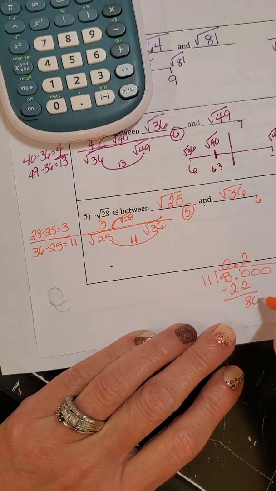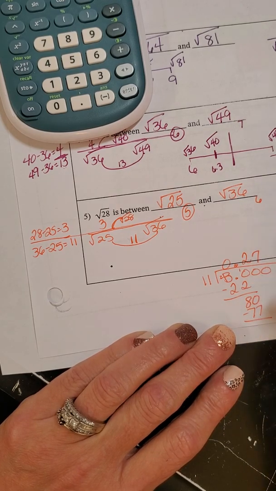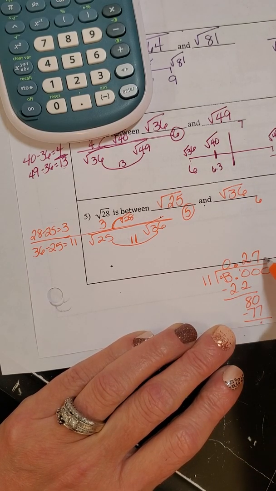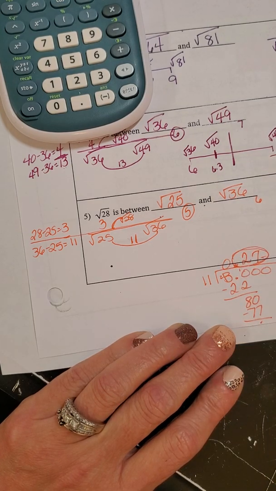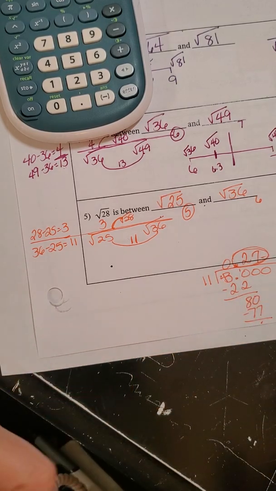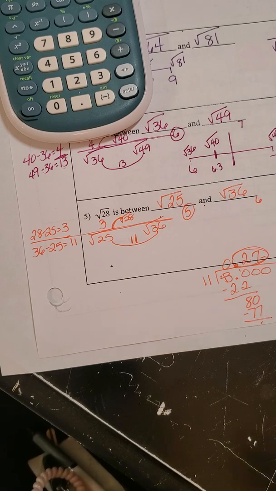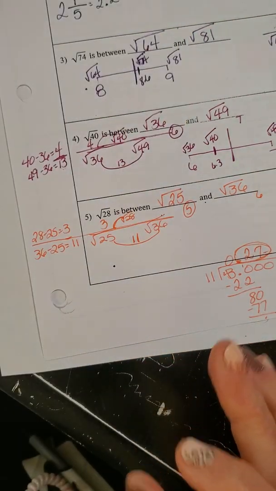That'll go 7 times. Okay, and I'm going to stop because I don't really need to know what this number is. I just need to know those 2 numbers right there so that I can come over here and put them down right there. So I'm going to stop my division. I don't need to keep dividing. I just need those 2 numbers so that I can round the way I need to.